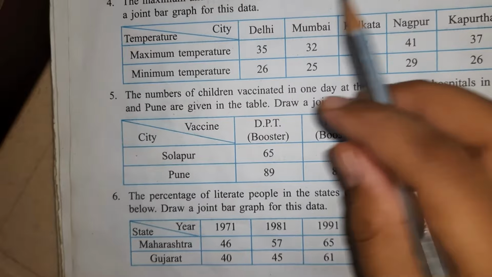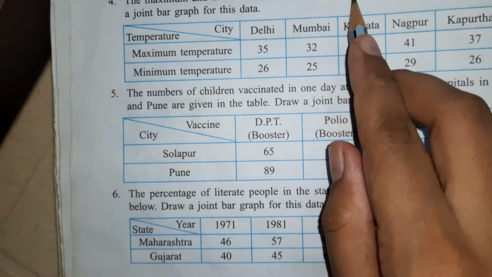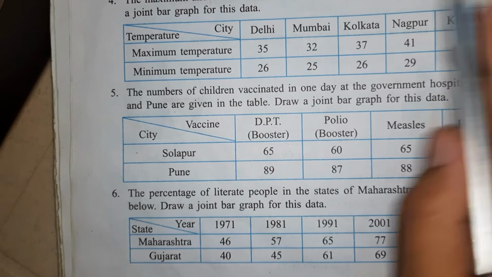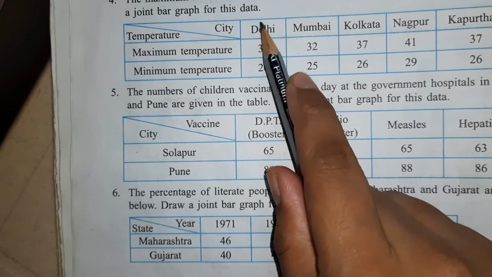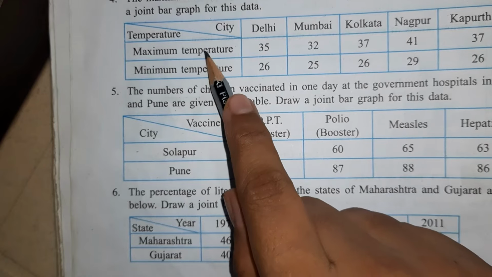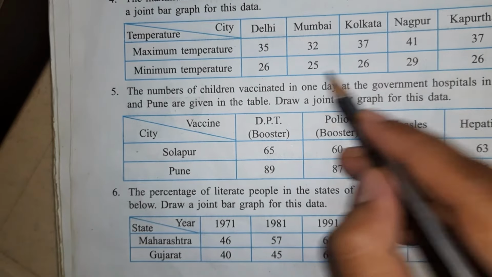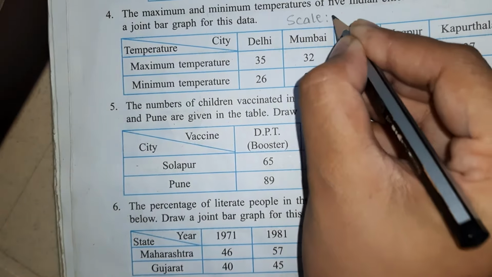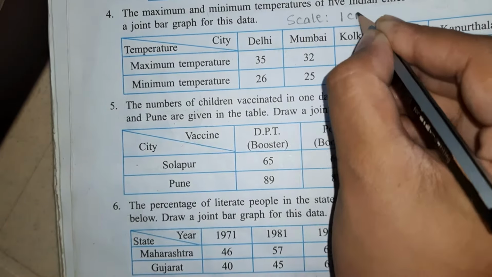Now maximum and minimum temperature of 5 Indian cities are given in degrees Celsius. Draw a joint bar graph for this data. So temperature of different cities, minimum and maximum, it is given. So again with scale we will select here 1 centimeter equal to 10 degree Celsius.